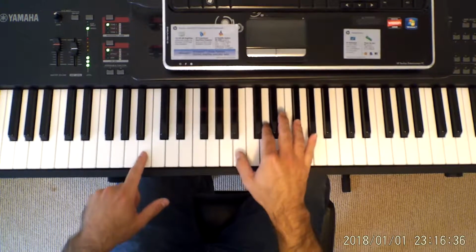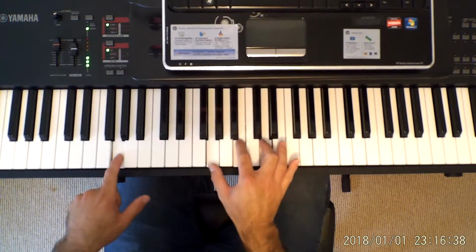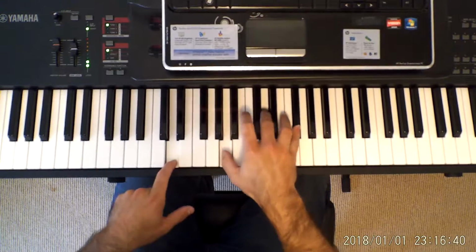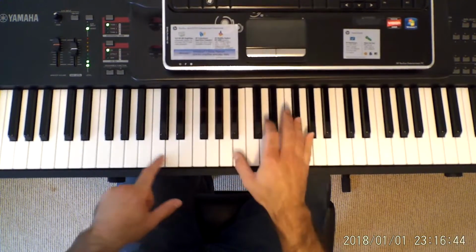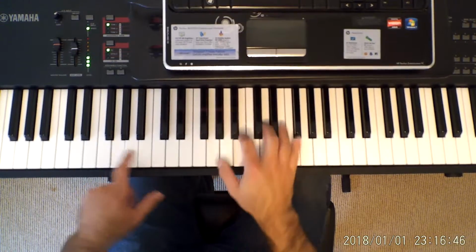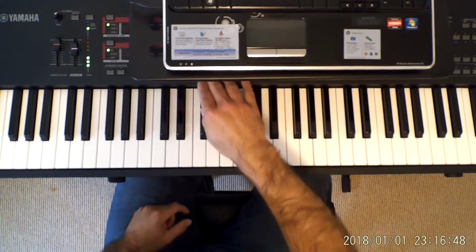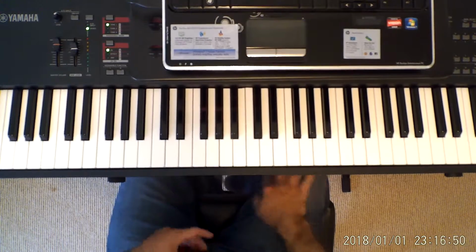Here. That works. And so we found it. We found the chord progression.